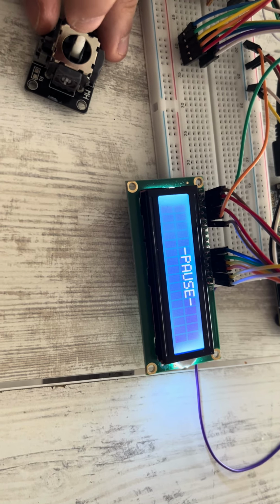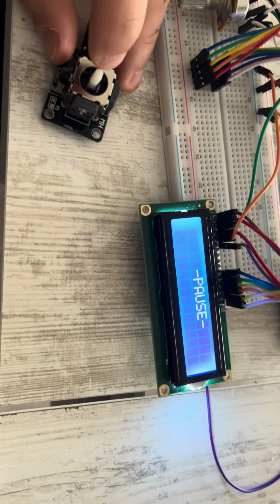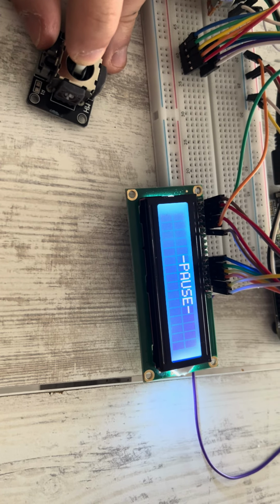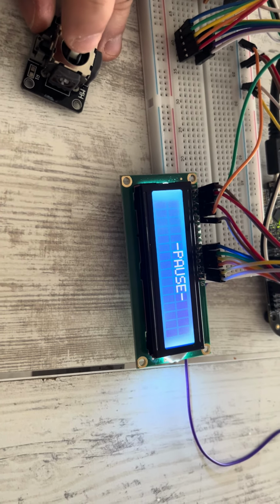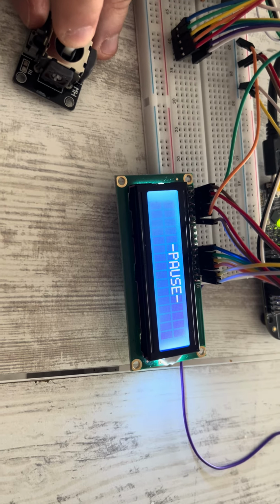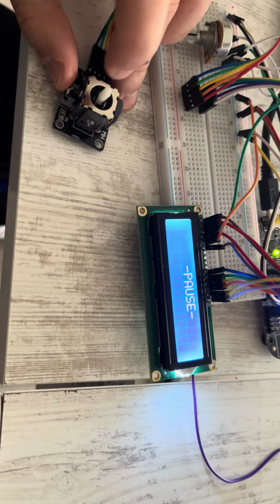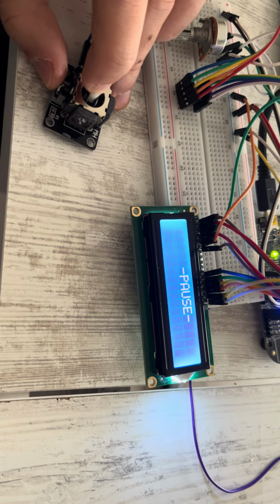And by the way, I added an interrupt service routine by using the button of the switch. So when you click on that button, the game interrupts and pauses. So when you re-click that button, you can continue the game.